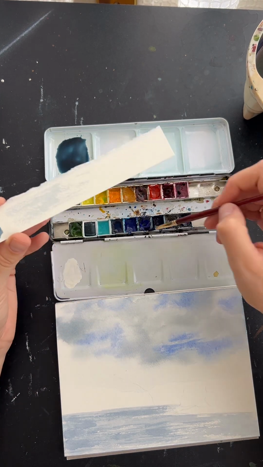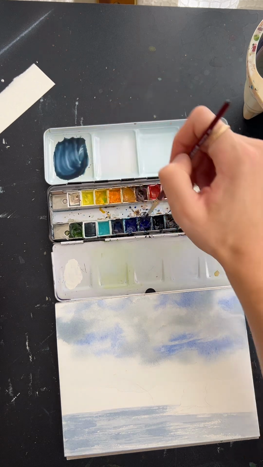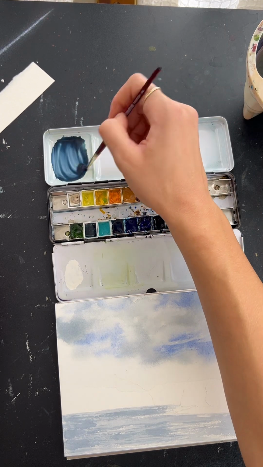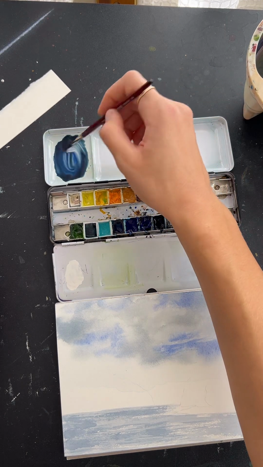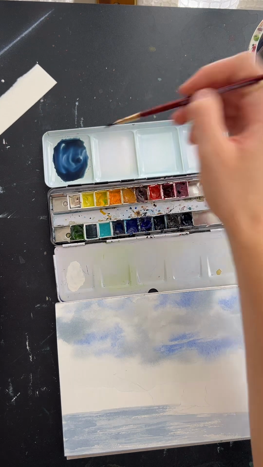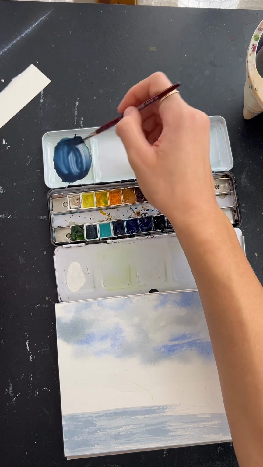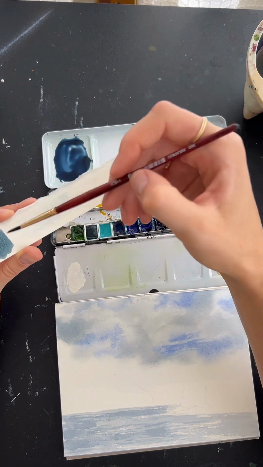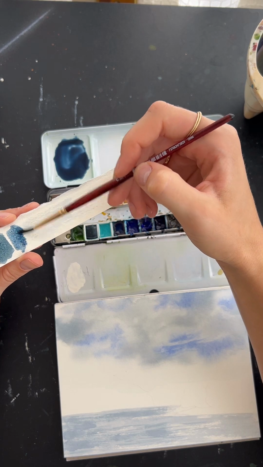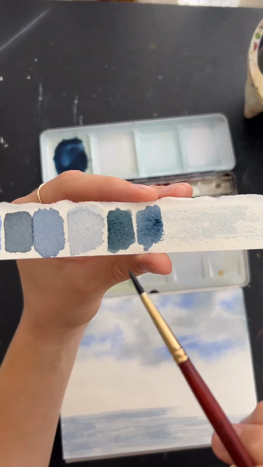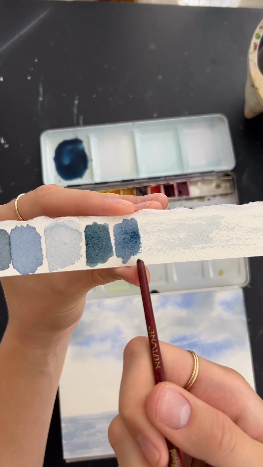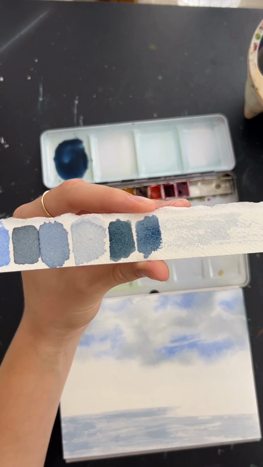So let's see. I think that needs to be more blue. I really like to swatch my colors before I put them on the paper because it just shows me what they're going to look like. It's hard to tell what they look like in the pan here. Okay, that's better. I like that better. So you can see that was my first attempt. I just added more blue, and that's my second attempt there.